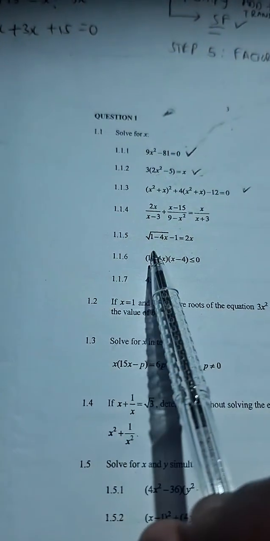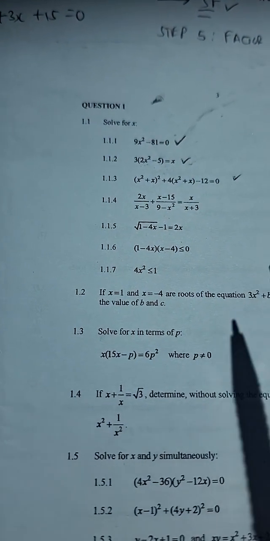This was the question. 6 marks. Did we get all of our 6 marks? Most definitely.